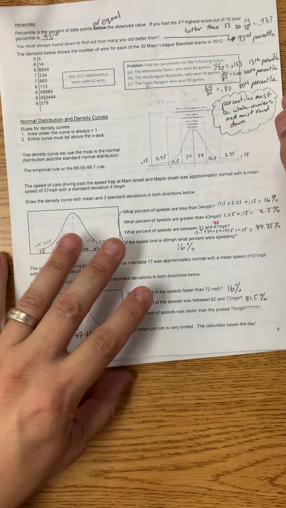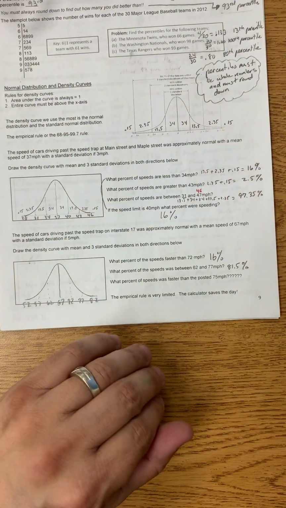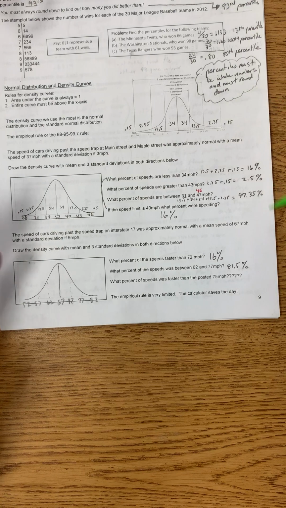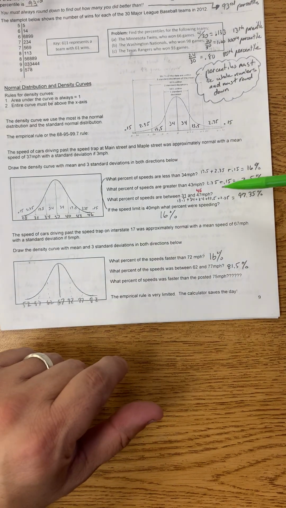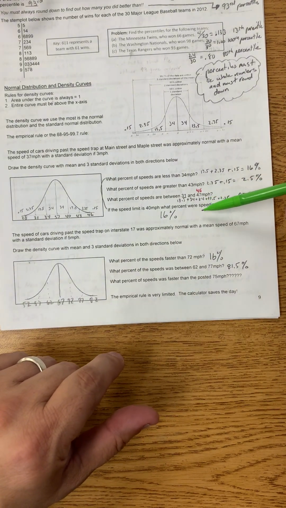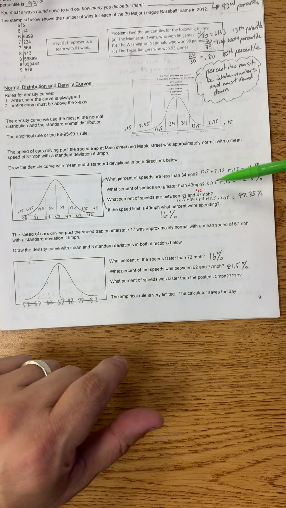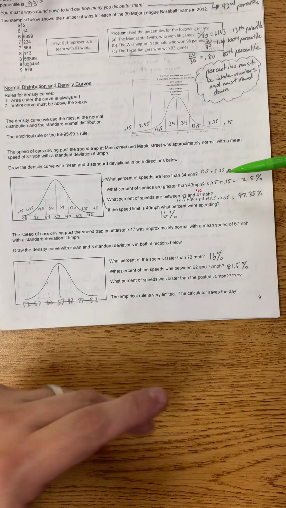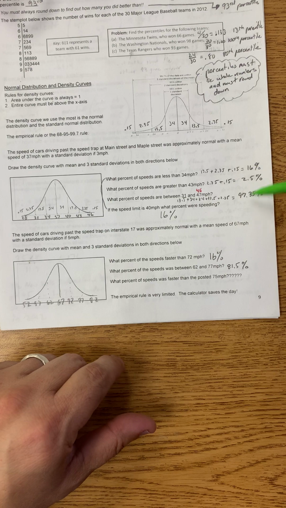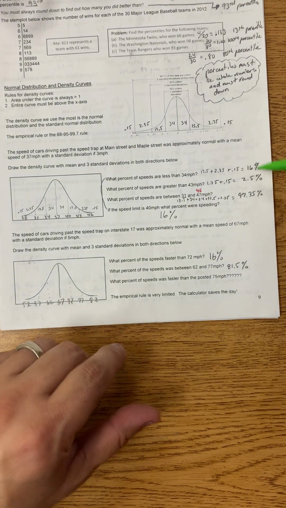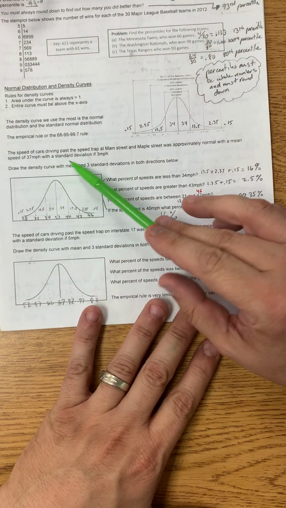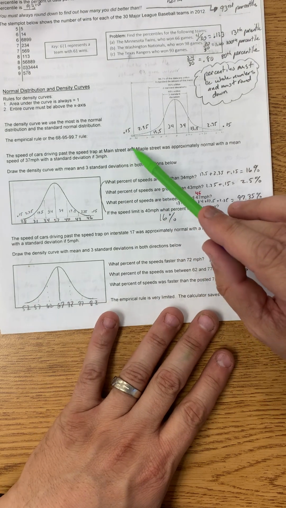All right, and then we have a couple where they use the standard deviation, this rule here, and they just give us some answers. We can actually use this on the calculator if you're watching this in review or because you missed class. You could also do this on the calculator. Your numbers will be off by a little bit. These are approximations only.